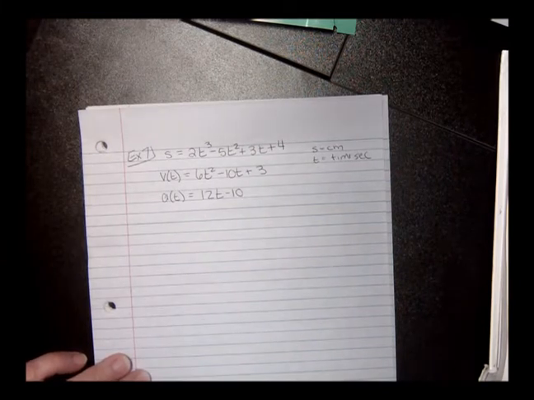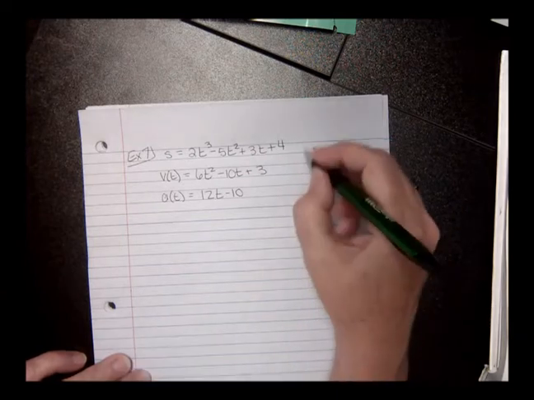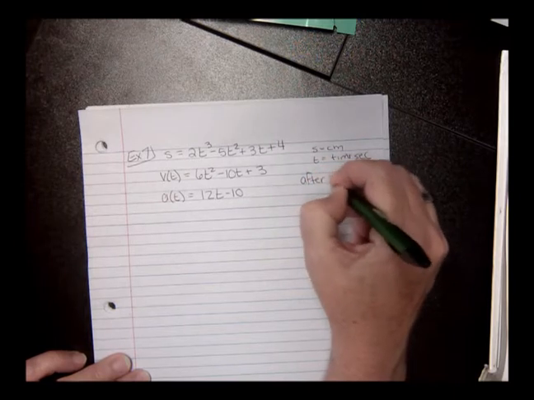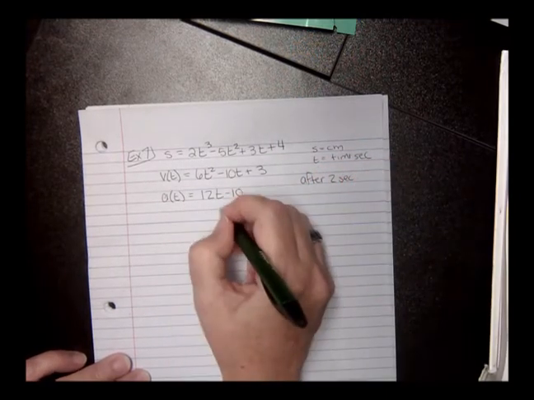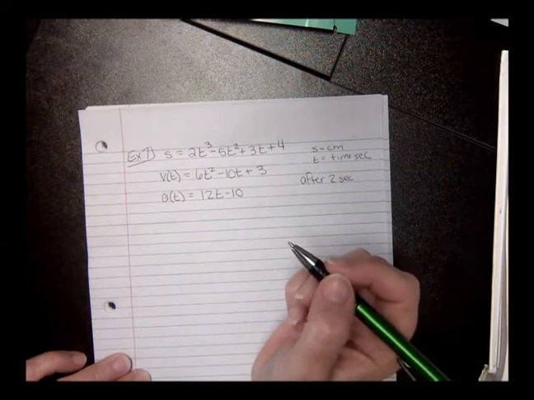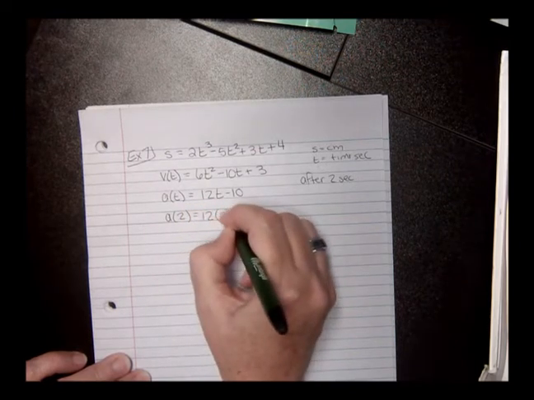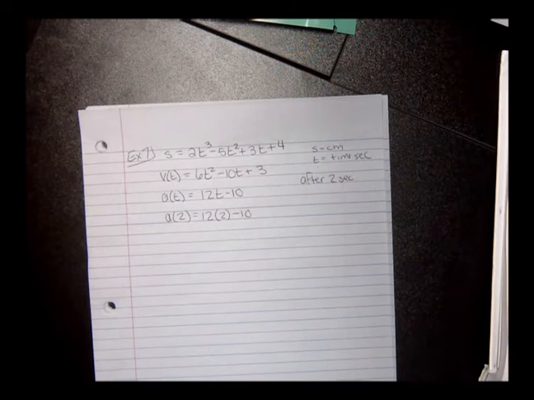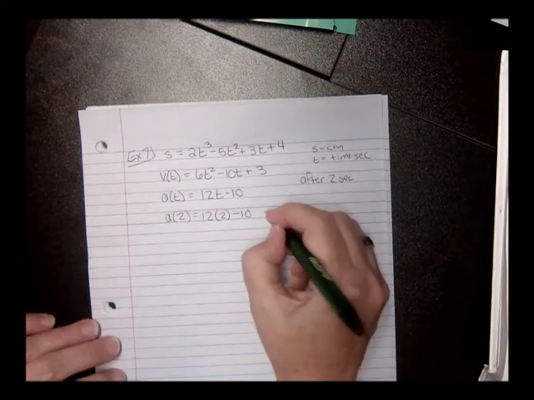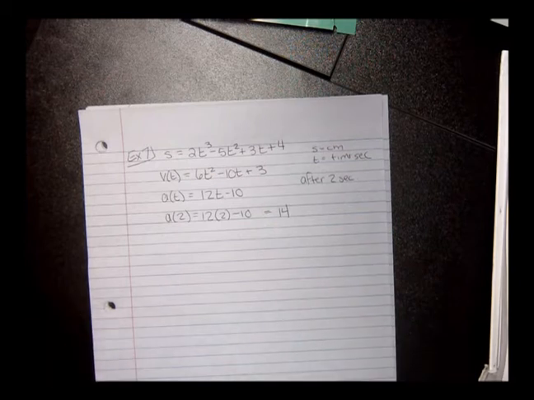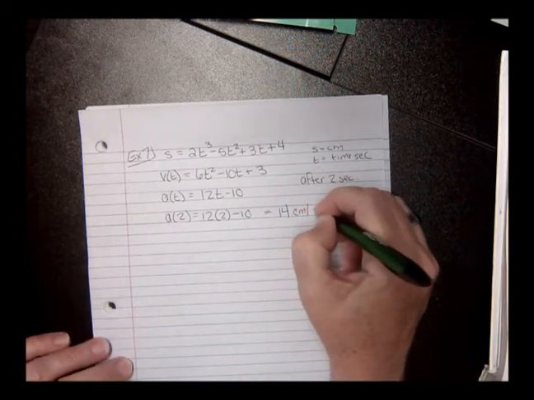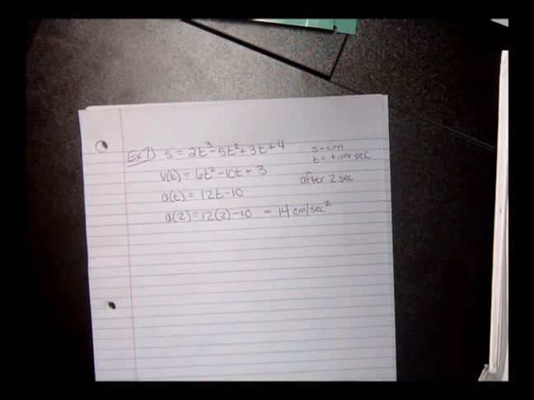Now I have 12t minus 10, and the problem says find out what the acceleration is after 2 seconds. I'm going to plug 2 in for my t value, because that's my measure of time. So a of 2, 12 times 2 minus 10. And that will be 14 centimeters per second squared, since it's acceleration. Okay? All right. Now we're going to take a look at a couple exponential functions.